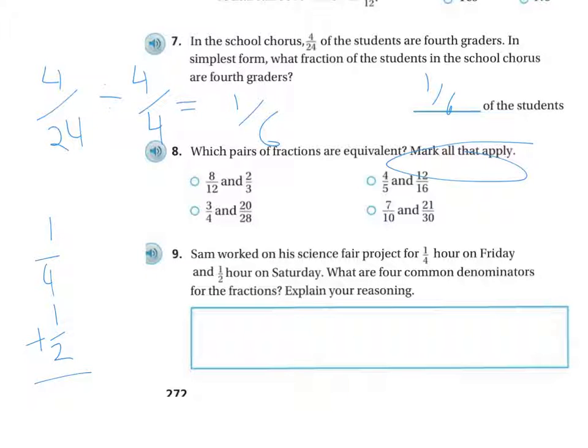Now, what they're asking, though, be very careful, be focused on the question. They want to know what are 4 common denominators for the fractions. So 4 common denominators between halves and fourths. So what could we come up with? Well, we know that fourths would work, wouldn't it? Because 2 is a factor of 4. So we could convert 1/2 into fourths, which would be 2/4.